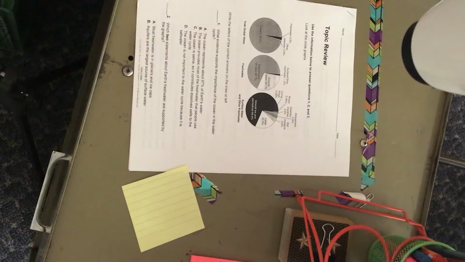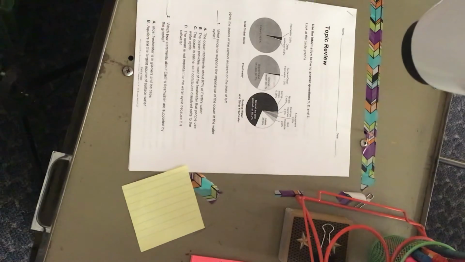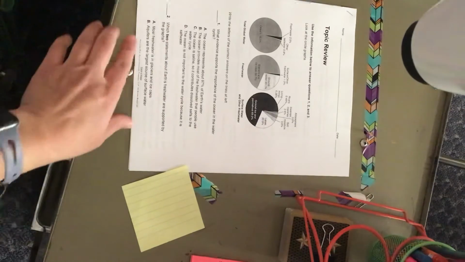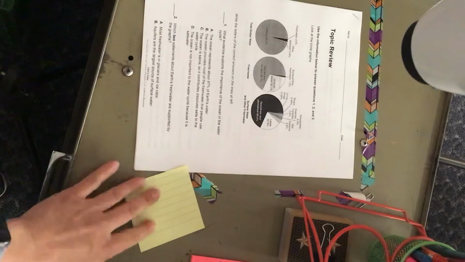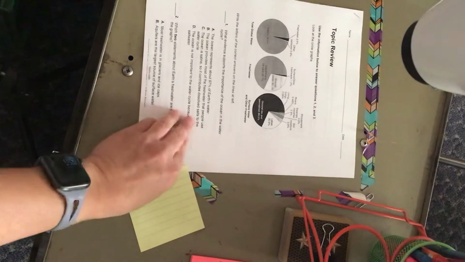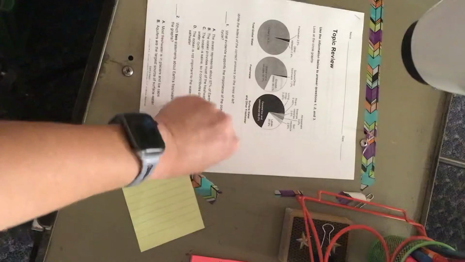Okay, so then the next question asks, number 2, which 2 statements, so there's going to be 2 correct answers, about Earth's fresh water are supported by the graphs. Once again, going back to the graphs. A, most fresh water is in glaciers and ice caps. B, aquifers are the largest source of surface water. Now I've got to flip over. C, only a very small amount of available water is fresh water. And D, salt water represents only a small portion of available water.